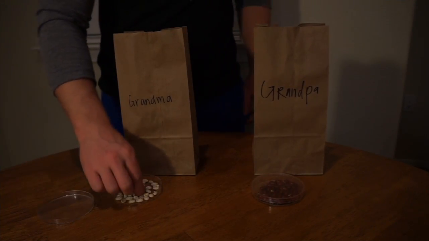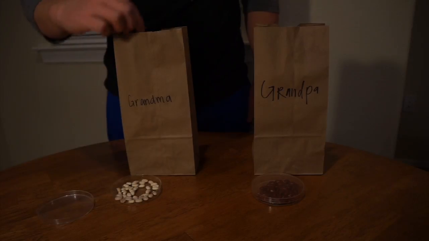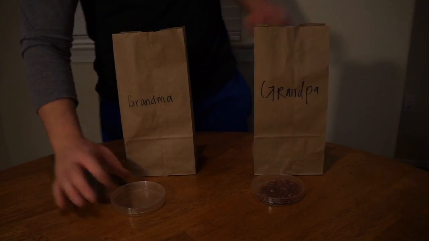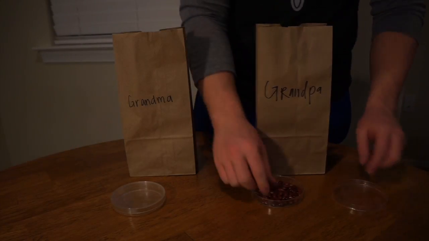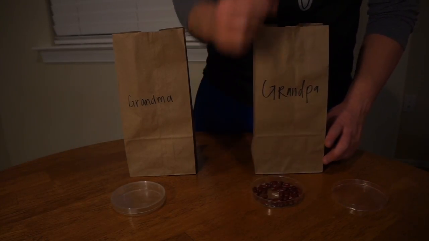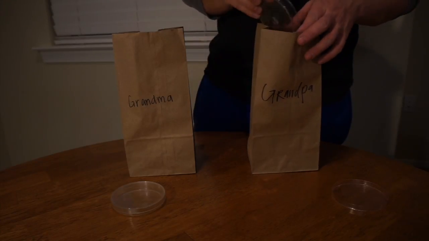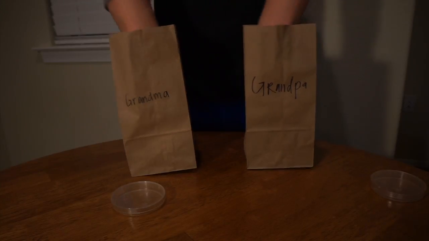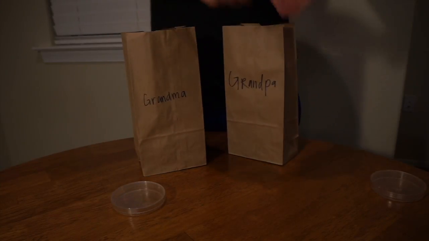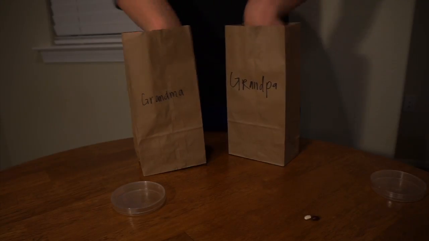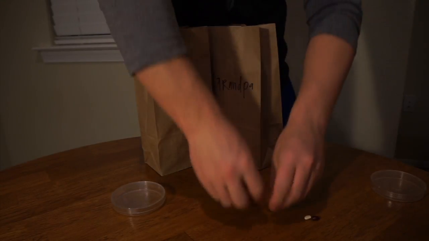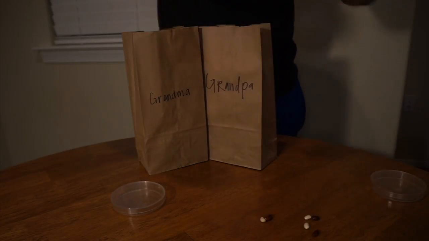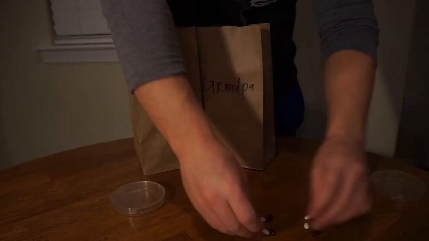So I'm going to take some white beans, 40 to be exact, and I'm going to count them into grandma's bag. I've pre-counted my beans, so I'm going to dump them in the bag. I'm going to add 40 red beans, representing the dominant allele, to grandpa's bag, in which I've already counted them out, so I'm going to add them quickly. Now, simultaneously reaching in each bag, I'm going to pull out the offspring's alleles. You can see right off the bat, I'm getting an abundant amount of heterozygote alleles. This is exactly what we just predicted.